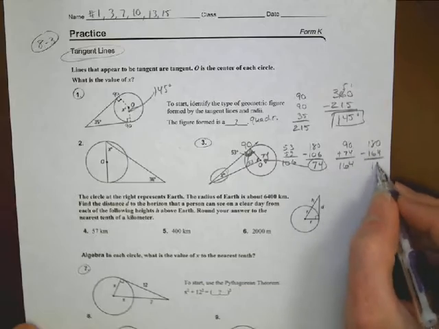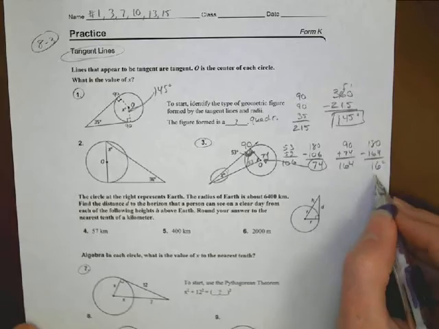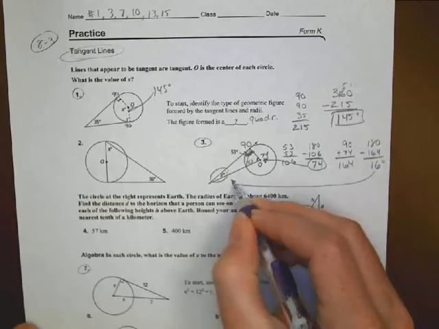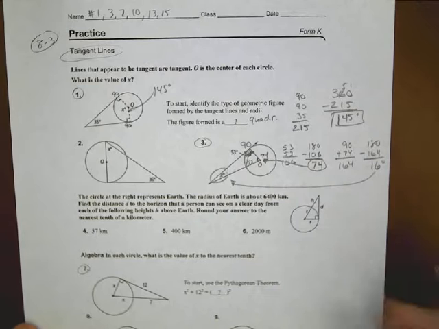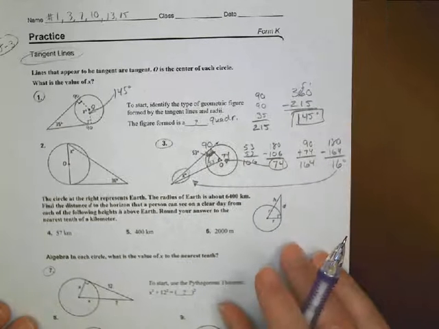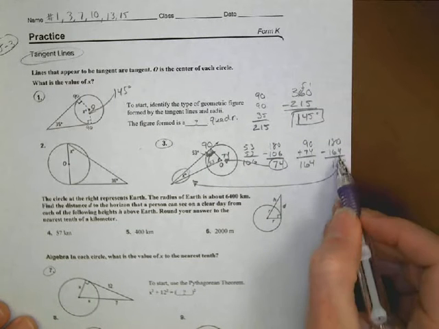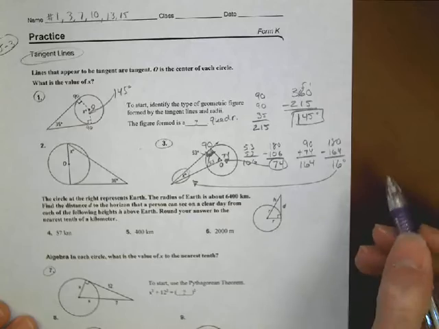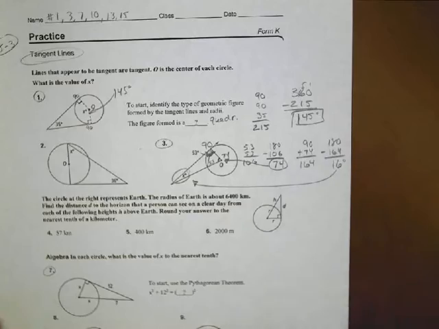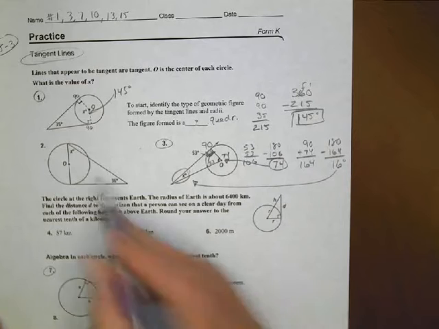And what's left there is 16 degrees, and that is my value of x for number 3. Oops, ran out of space there. So once again, we had 180 minus 164 for 16 degrees for the value of x. All right, and the same type of idea for the other ones here on 2, 4, 5, and 6.